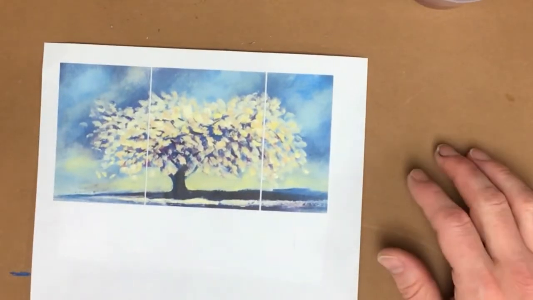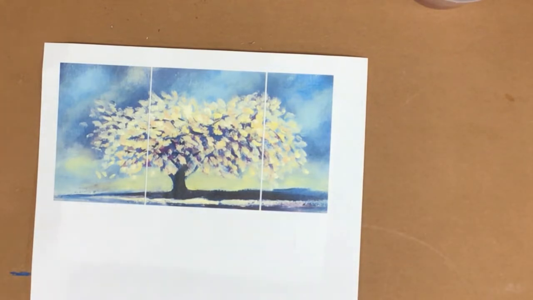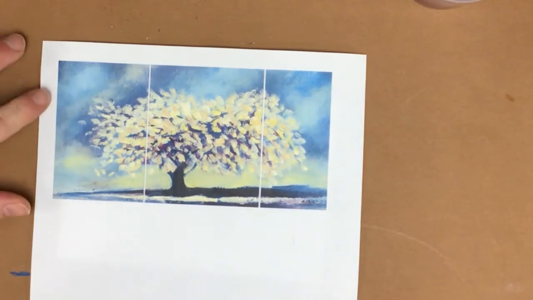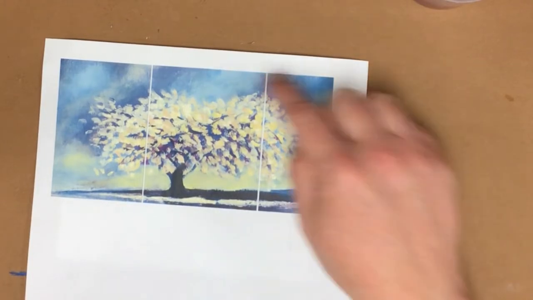So again, you can find stuff online if you are trying to develop a portfolio for an art college. You can take photos of trees or buildings, or if you just want to work on your own imagination, that's fine as well. Just try to find some photo references to at least work off of. But I like this one. I like the colors of it.